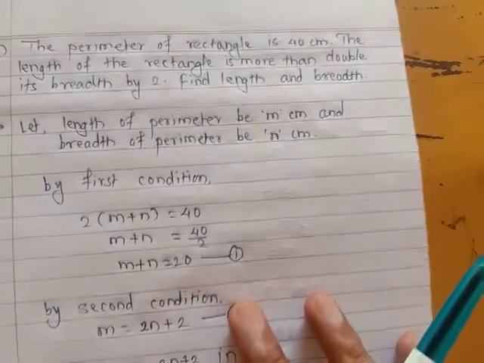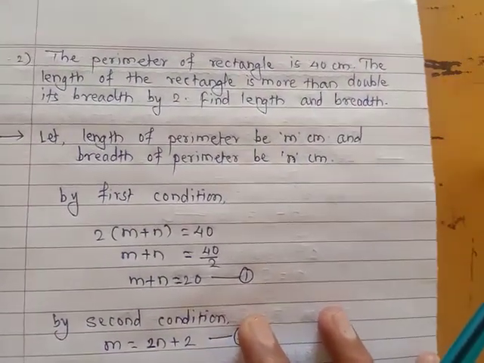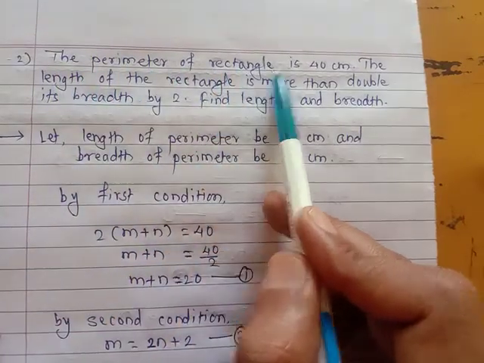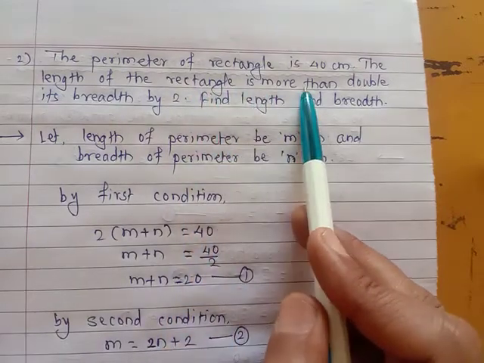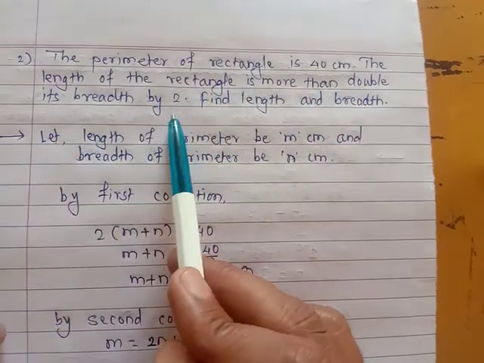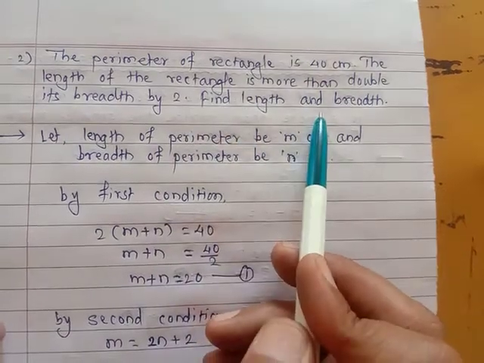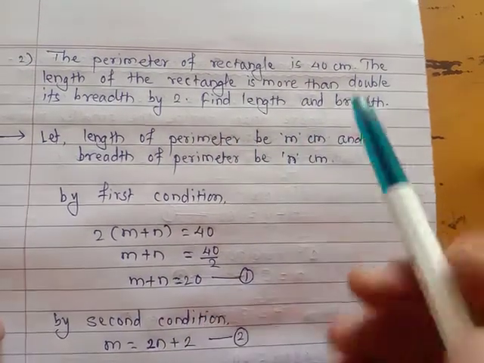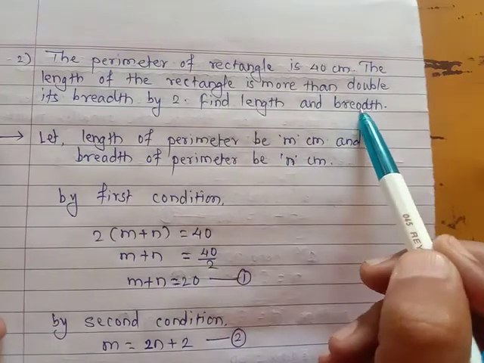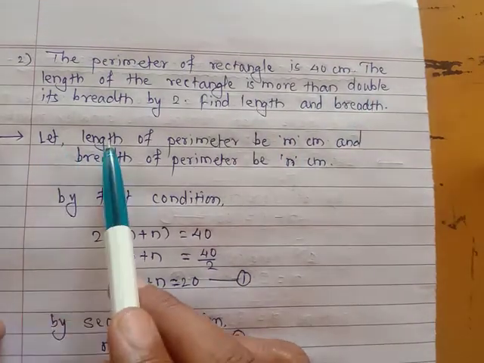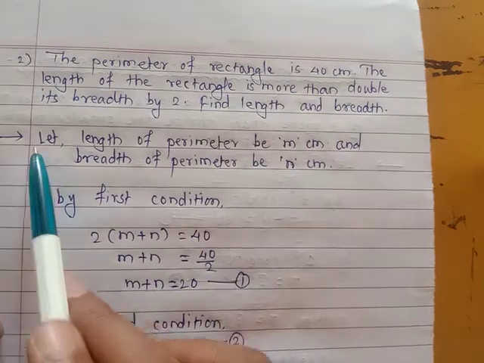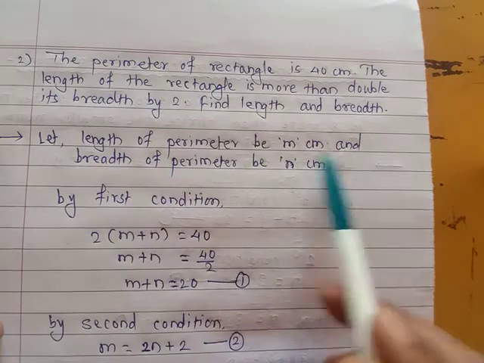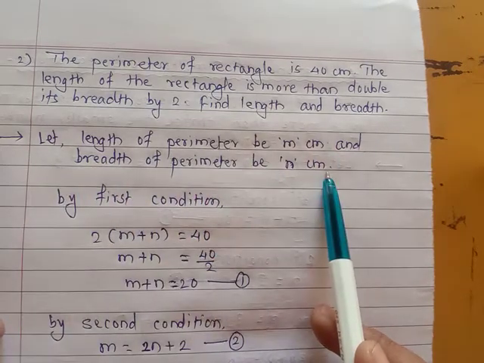Let us see one more example. The perimeter of a rectangle is 40 centimeters. The length of the rectangle is more than double its breadth by 2. Find length and breadth. So here also we have to find length and breadth. We take length as m centimeters and breadth as n centimeters.